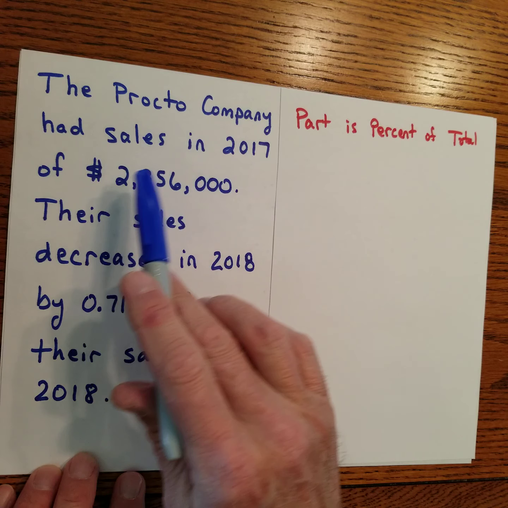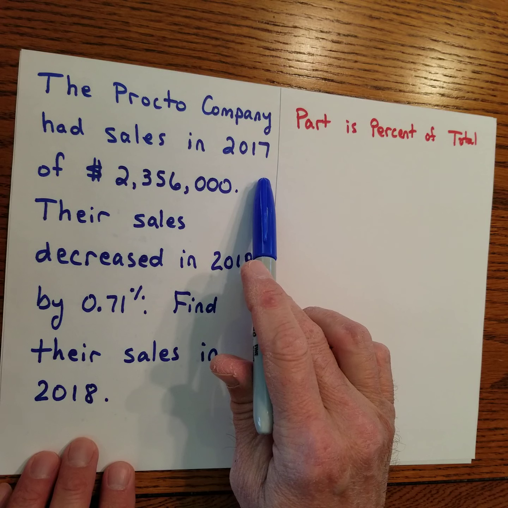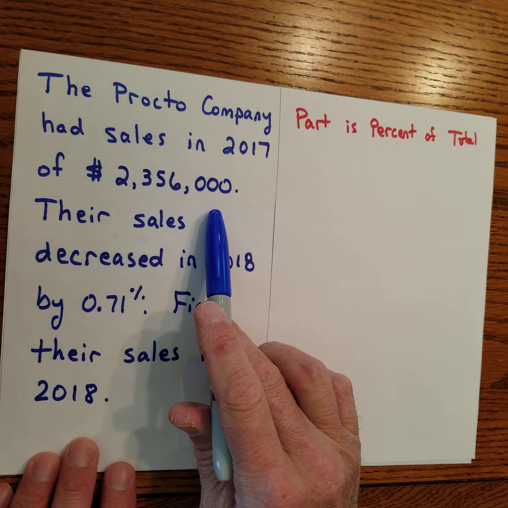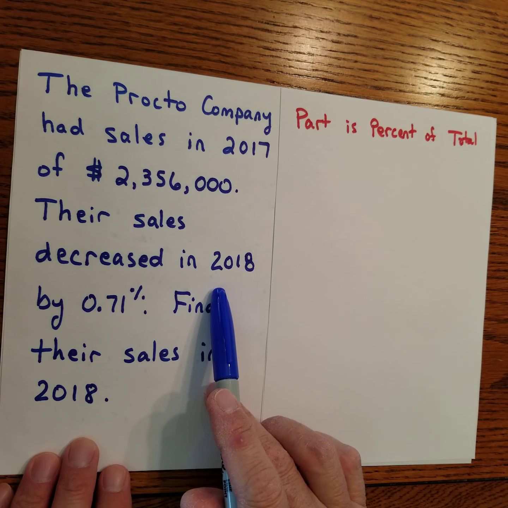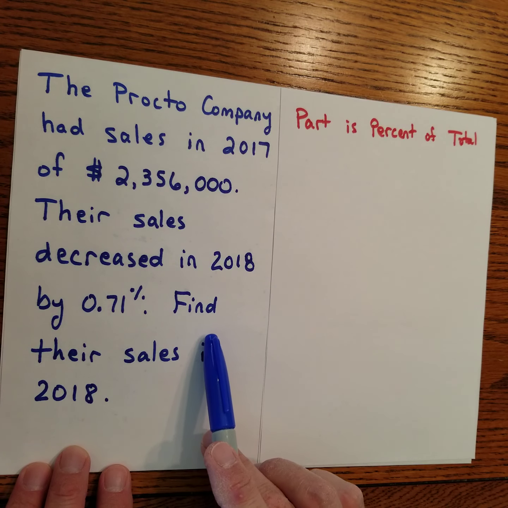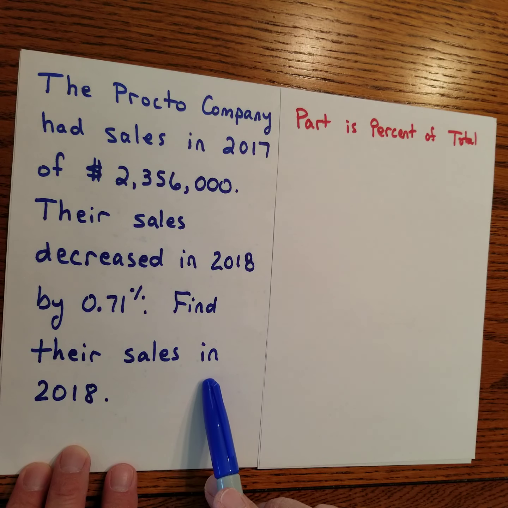The Procto Company had sales in 2017 of $2,356,000. Their sales decreased in 2018 by 0.71%. Find their sales in 2018.